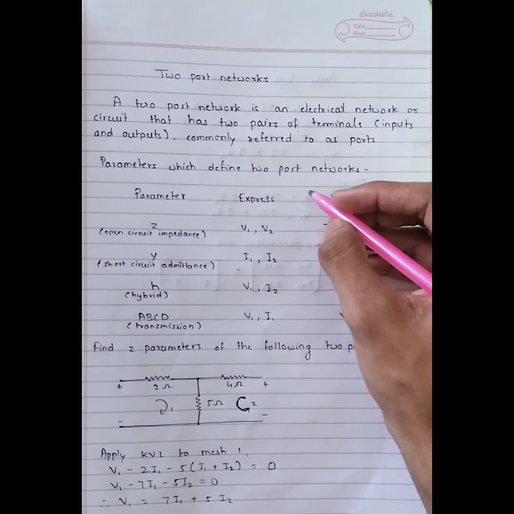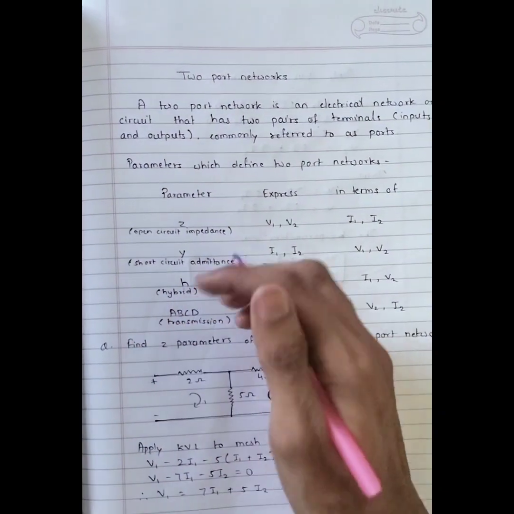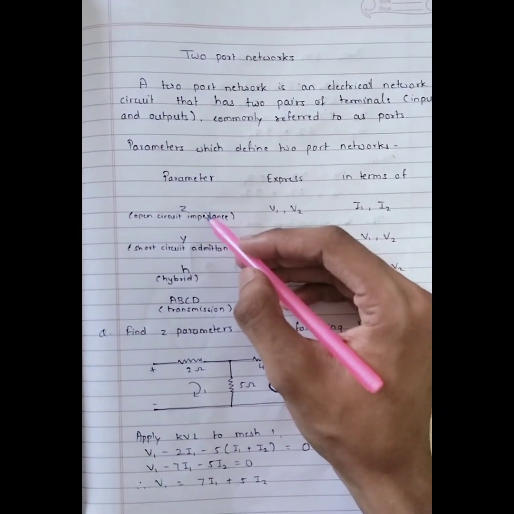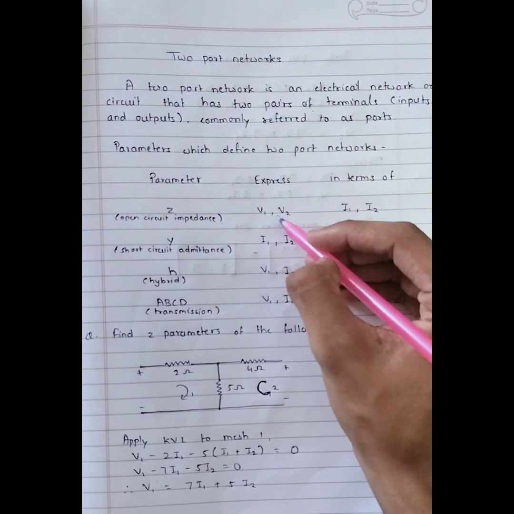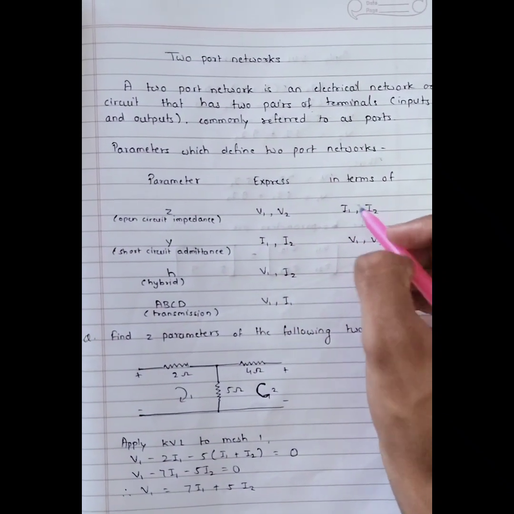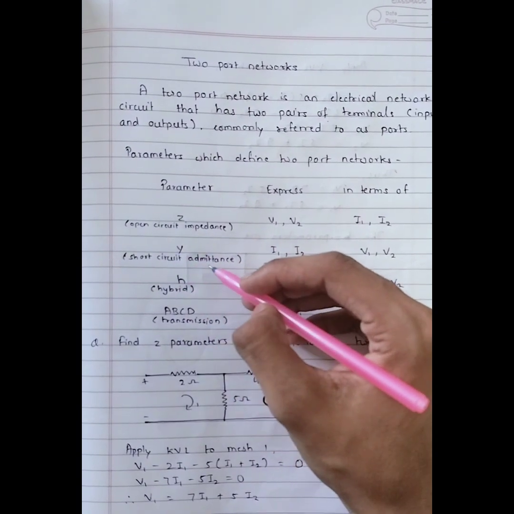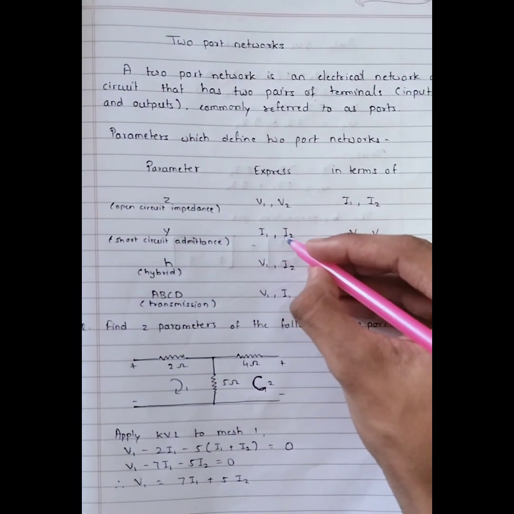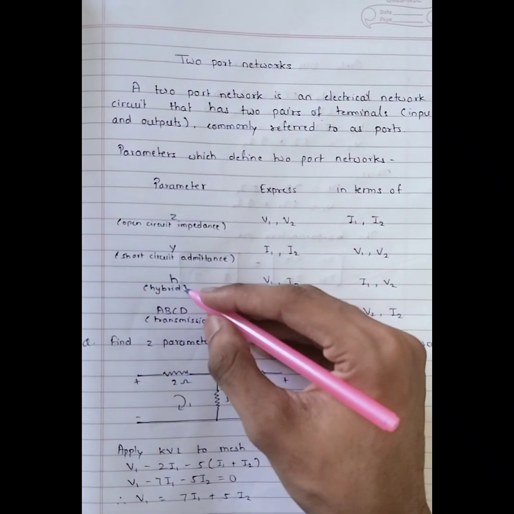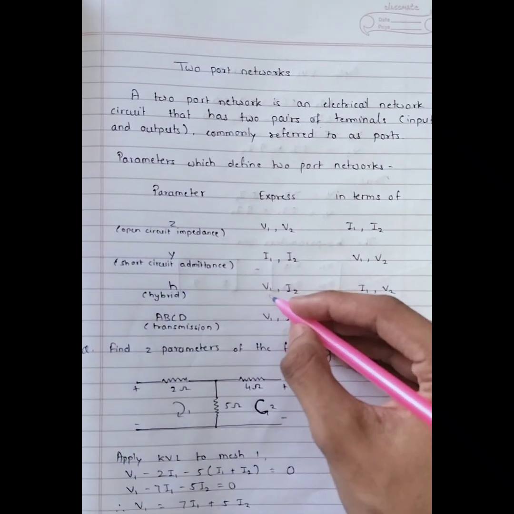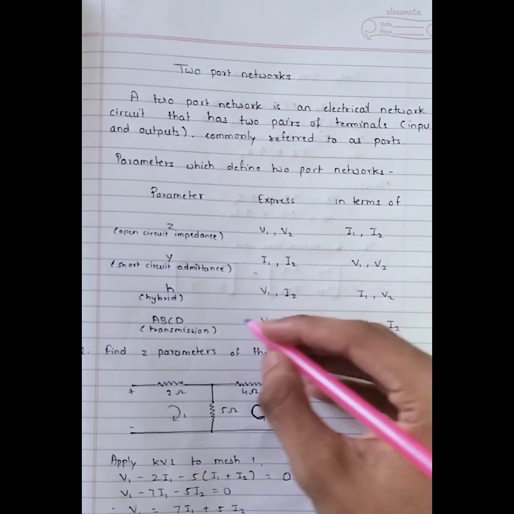So there are some parameters which define the two-port networks. Some of them are: first is Z parameters, which is also known as open circuit impedance parameters, in which V1, V2 are expressed in terms of I1 and I2. Second, Y parameters, which are also known as short circuit admittance parameters, in which I1, I2 are expressed in terms of V1 and V2. Third is hybrid parameters, which is also known as H parameters, in which V1, I2 are expressed in terms of I1 and V2.